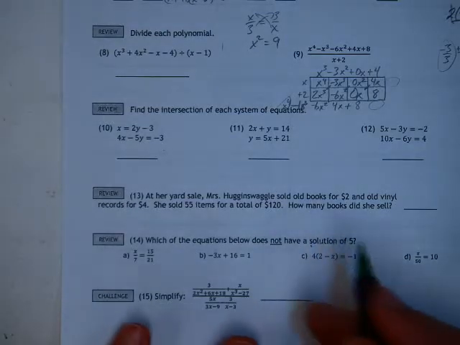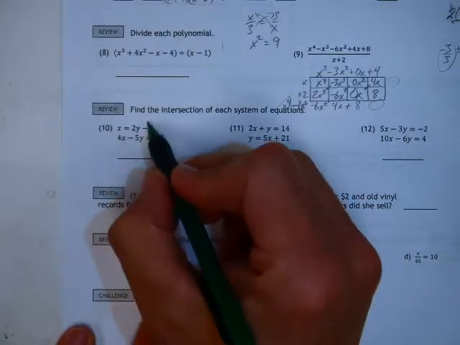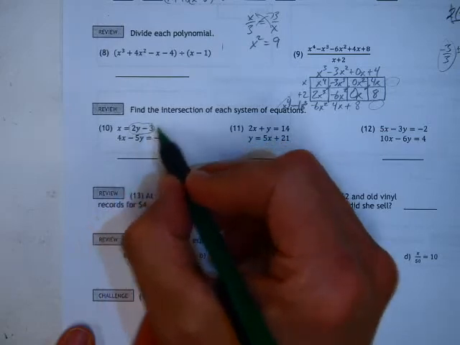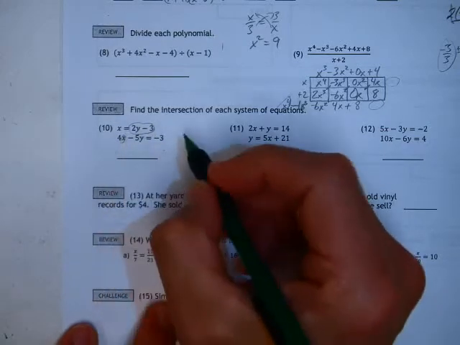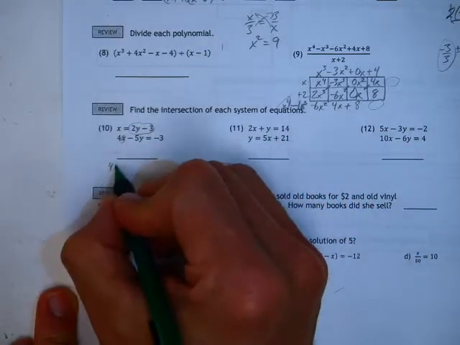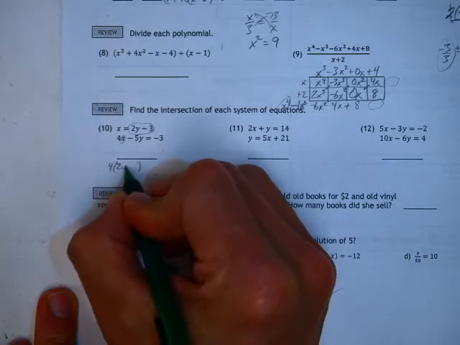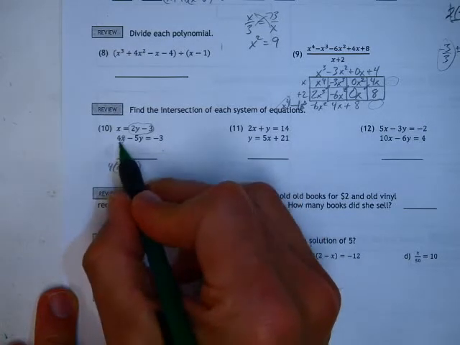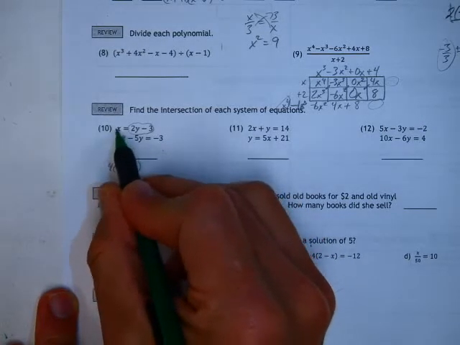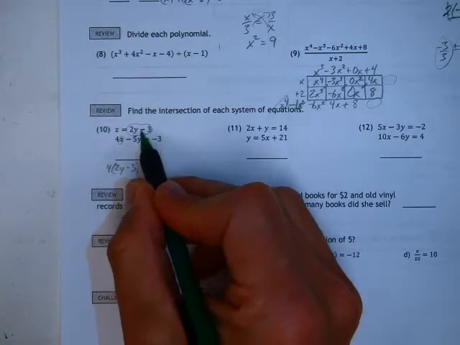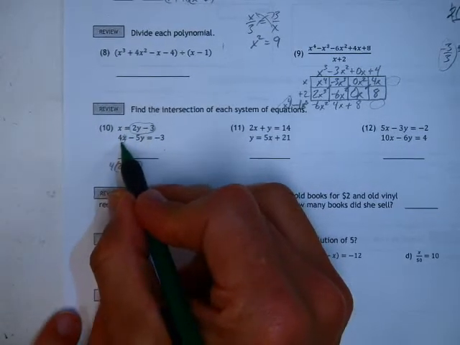Well, this is set up as a substitution problem. We're told that x is equal to this whole thing. So let's take that whole thing and put it in place of x there. Okay, I've got a 4 times 2y minus 3. Take a moment there and look. I'm defining x by this equation, and then I'm using x in the next equation.